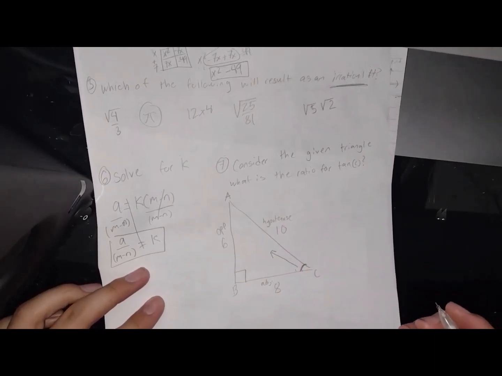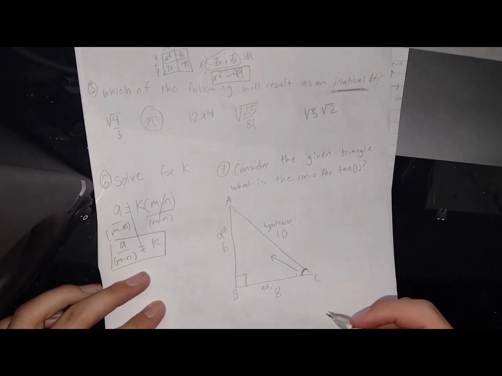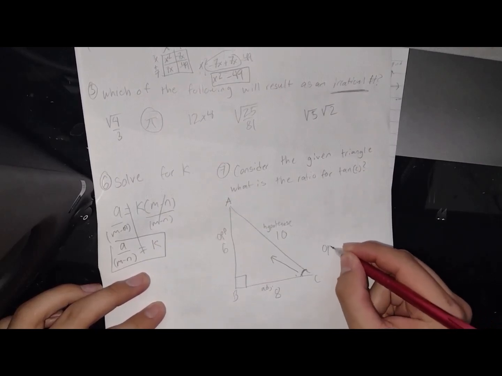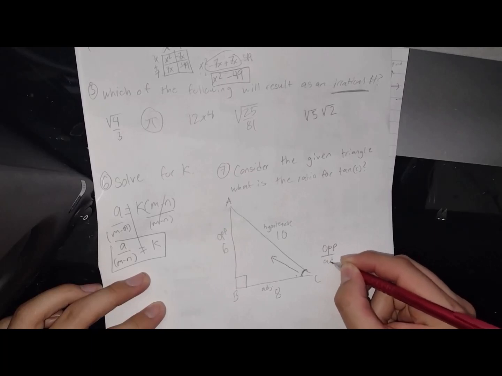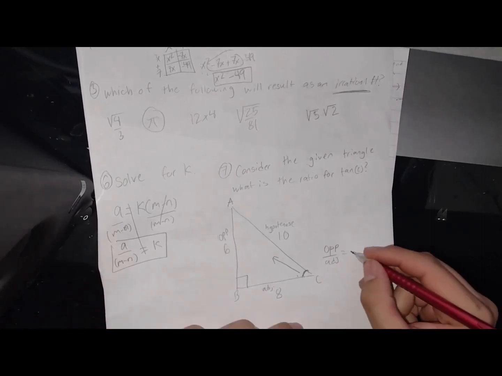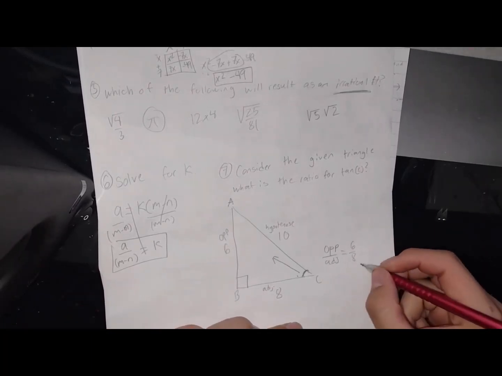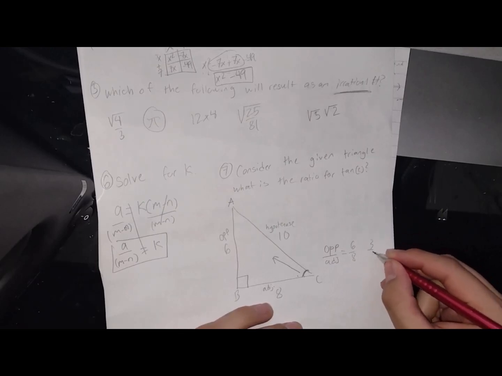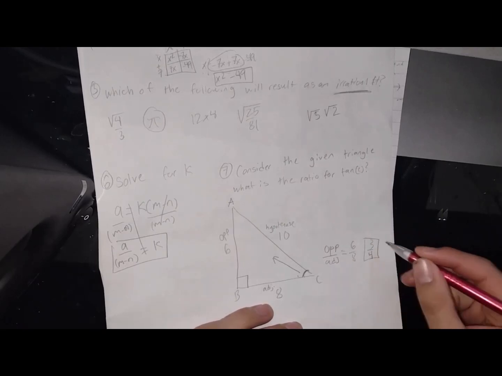And the basic formula to find tangent would be opposite over adjacent, which equals 6 over 8. And if we simplify that, we get 3 over 4. And that is how you get your answer.